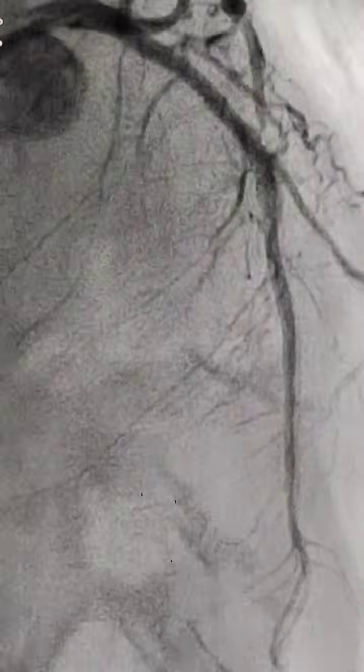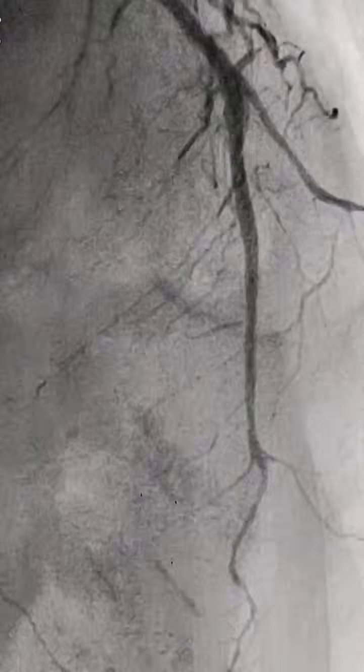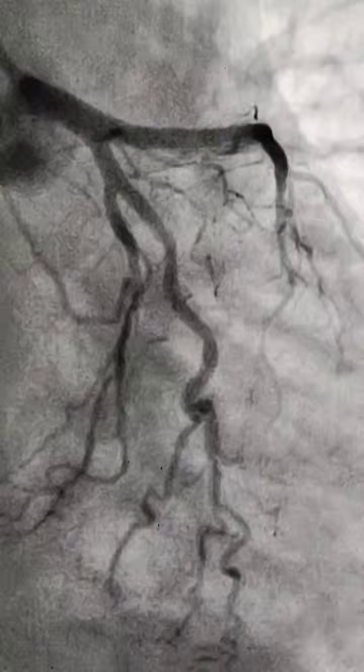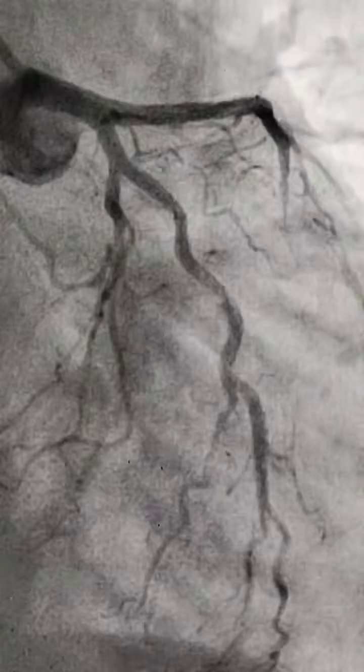See how long the LAD is. It almost wraps around the apex. That is why in leads 2, 3, aVF also I was getting ST elevation in this patient. This was the RAO caudal view. This was the cranio-caudal view.